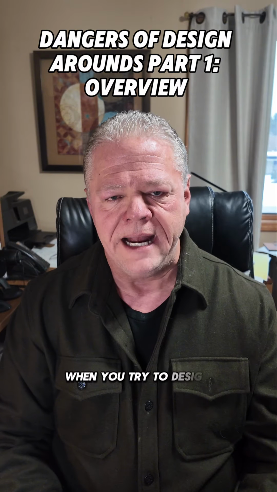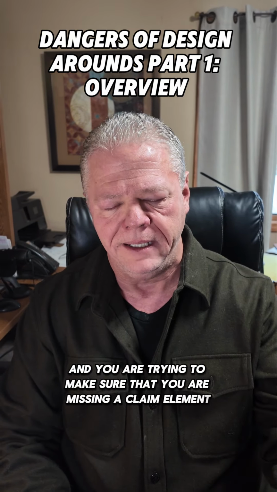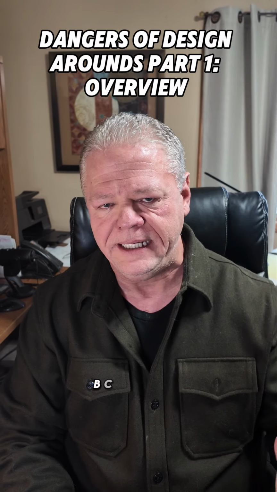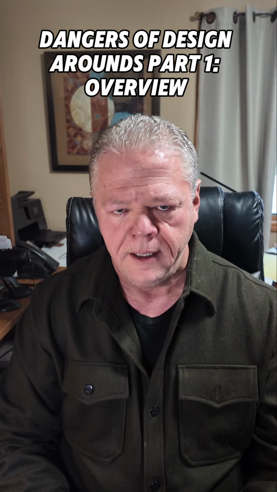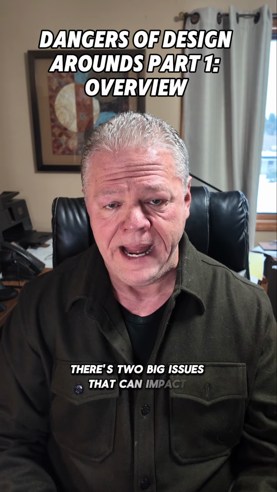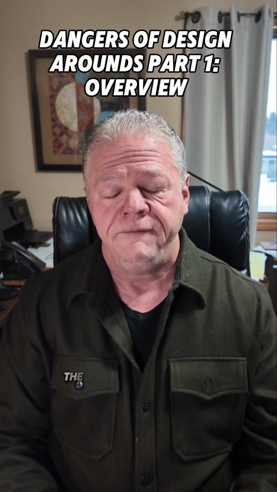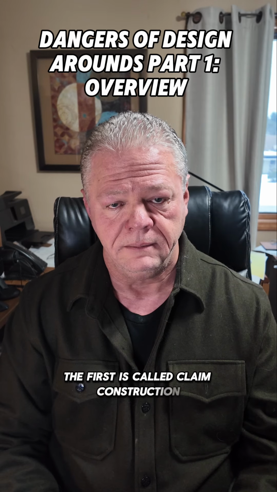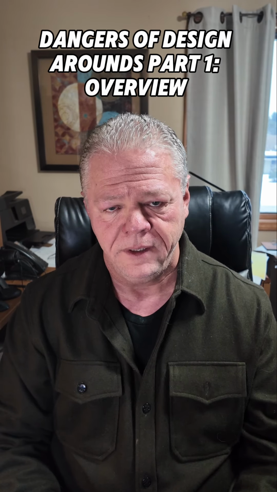When you try to design around a patent and you are trying to make sure that you are missing a claim element, let's say the patent claim says A, B, C, you're like, I'm not going to use B, I'm going to use D instead. There's 2 big issues that can impact whether that will work in terms of avoiding infringement. The first is called claim construction, and the second is called the doctrine of equivalence.